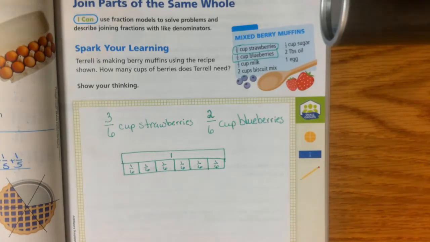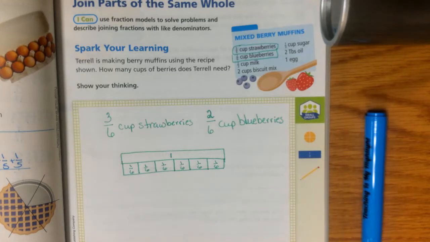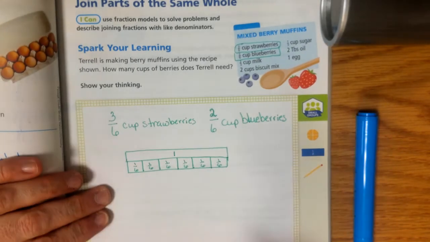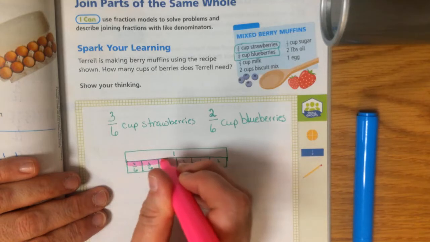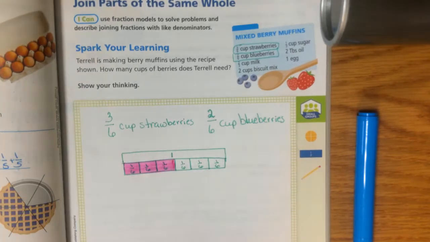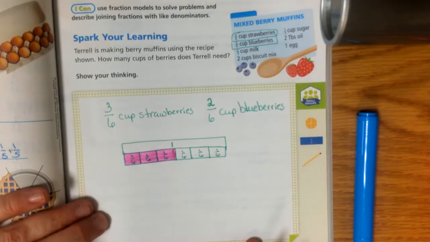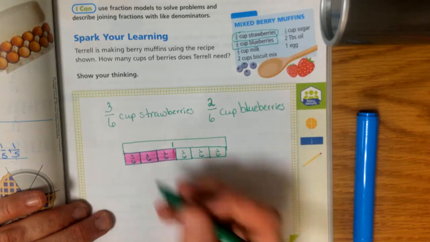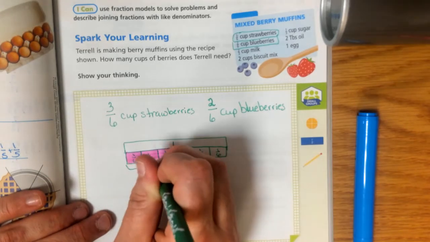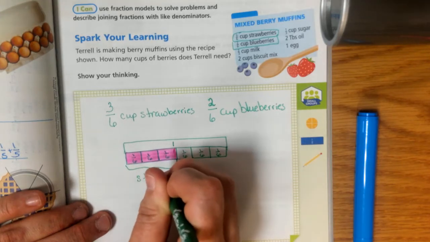And I want to shade in my strawberries and my blueberries. I know I need 3/6 cup of strawberries, so I'm going to shade 3 of these in. I'm just going to use a highlighter so you can see, but you can just use your pencil. That's fine. You don't have to go fancy with a highlighter. But if you have colored pencils, you are more than welcome to use them. So here are our strawberries.